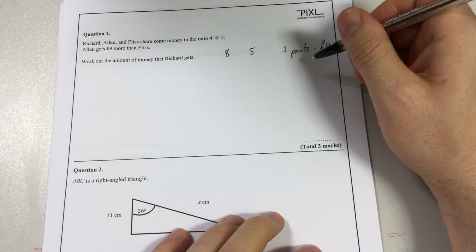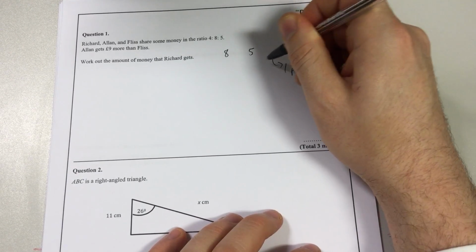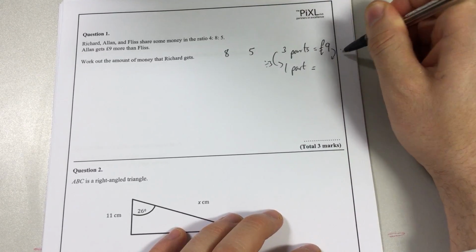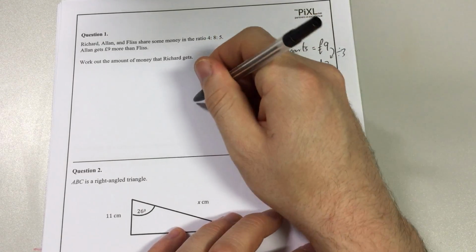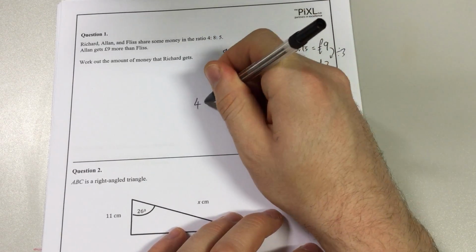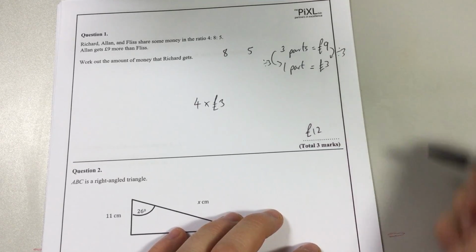So with ratio, it's all about establishing how much one part is worth. And this one part, I'd have to divide by 3. So I'm going to divide that by 3. So 1 part is worth £3. And then Richard has 4 parts, so it'll be 4 times the £3. So it's £12. That's how much they get.